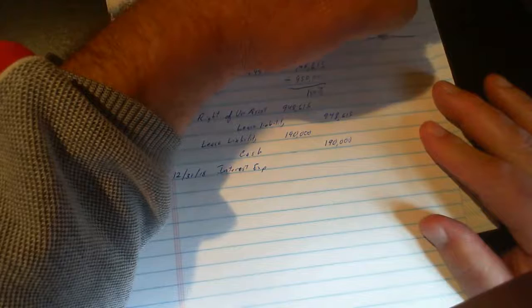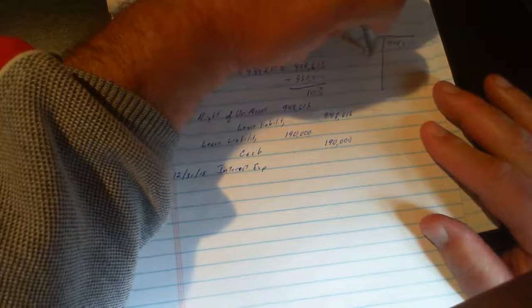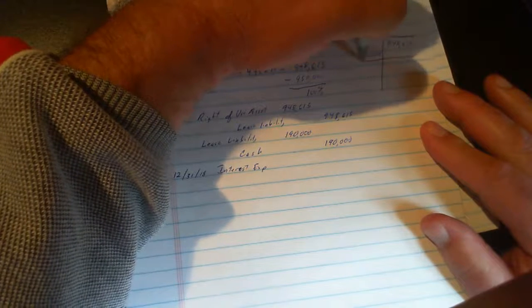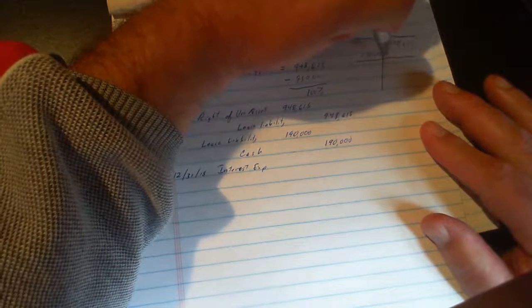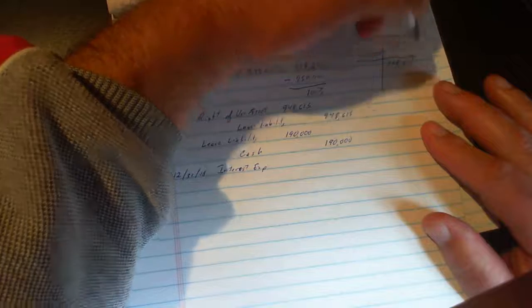For the T account, we do the lease liability, $948,615. We subtract $190,000 from that, we get a balance of $758,615.